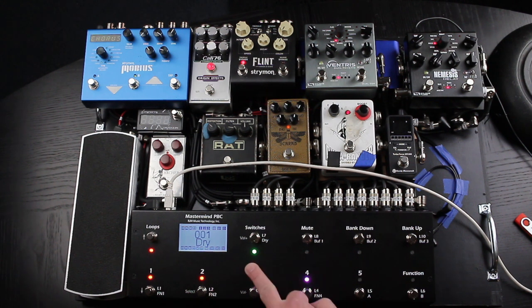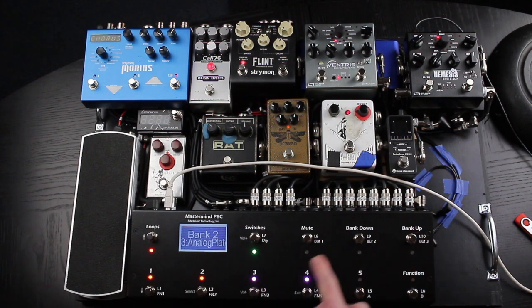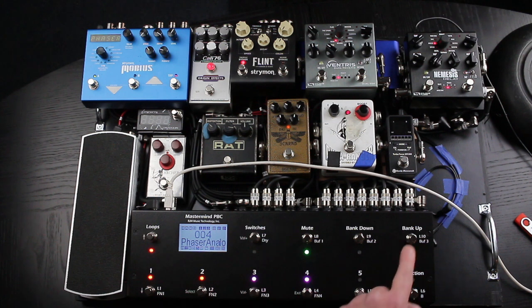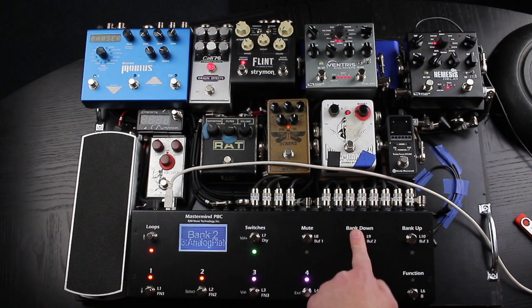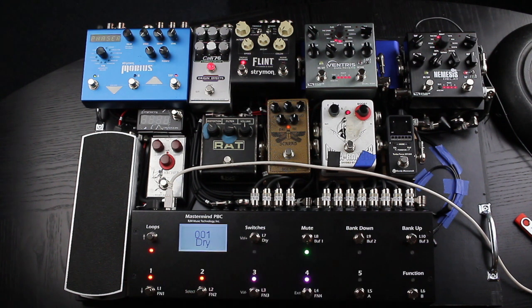So this is preset 1, and you can see the light is on. I can go to preset 2. I'm on tape room, and I can bank up, and I can go to preset 3. And I can go to preset 4, and I still have all these buttons available to me. And I can go to preset 5 and preset 6, or all the way back down to preset 1 again.